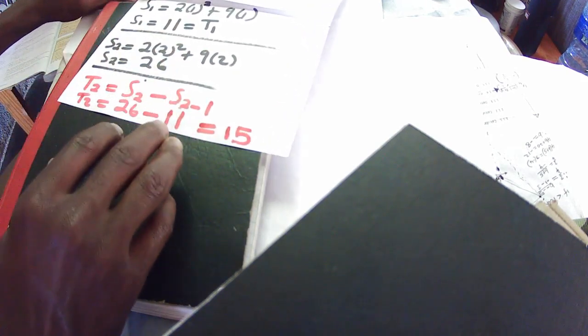So the question was to determine the first 3 terms of the arithmetic series. The first term, T1, is 11, and then T2 is 15.